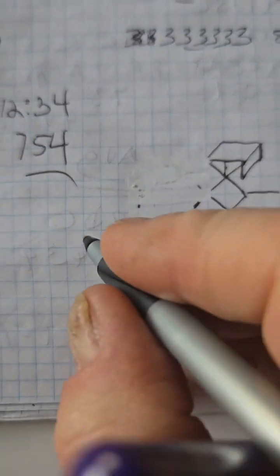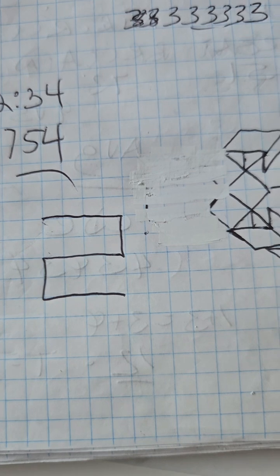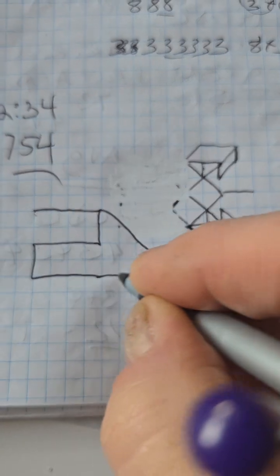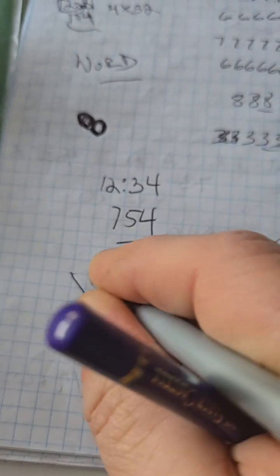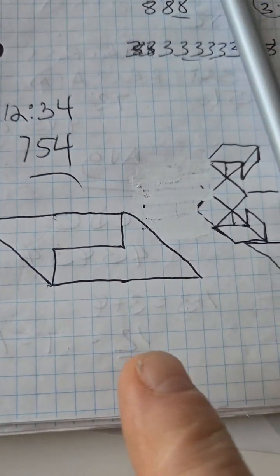So we're going to draw a number. And we're going to draw the number 2. There's the number 2. Now what I'm going to do is I'm going to draw that like that. And then what I'm going to do is draw that with that. Now that I did that to the number 2.